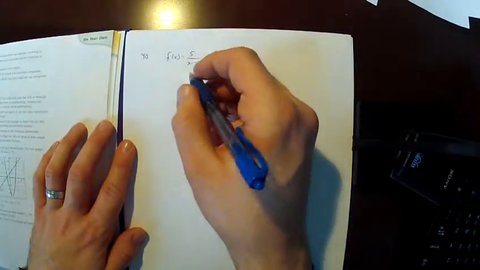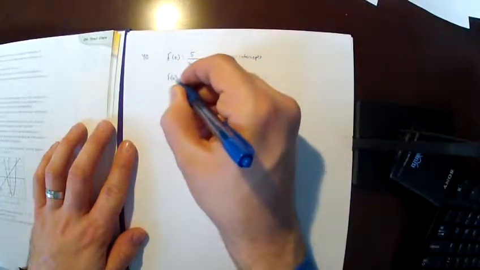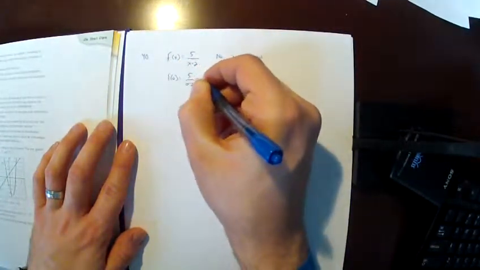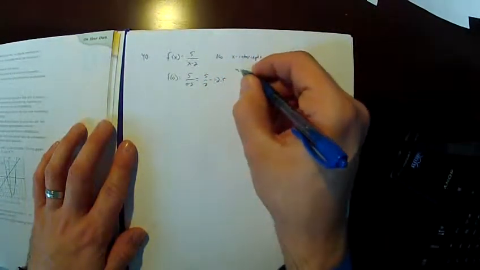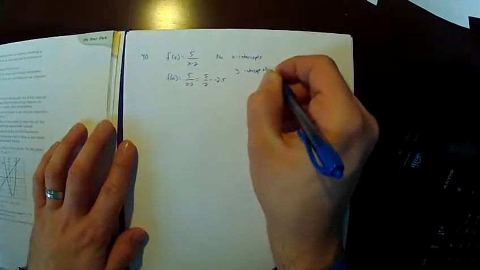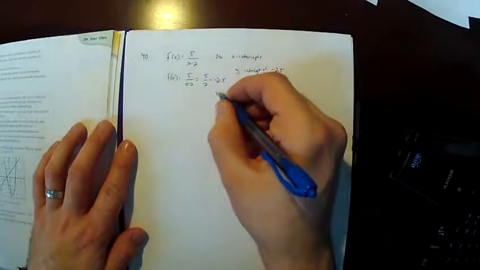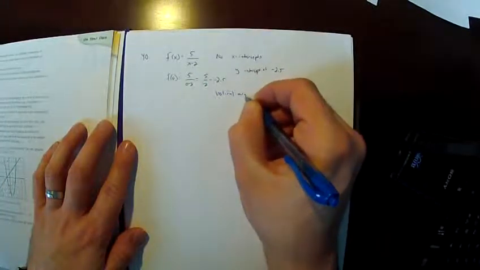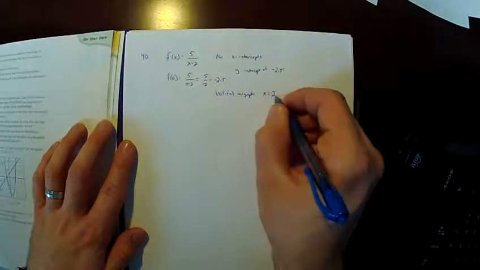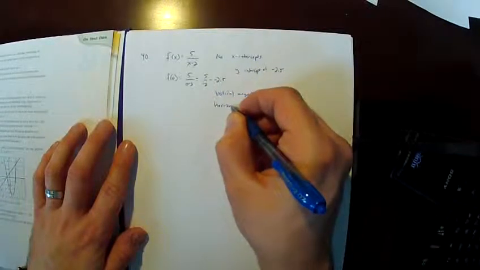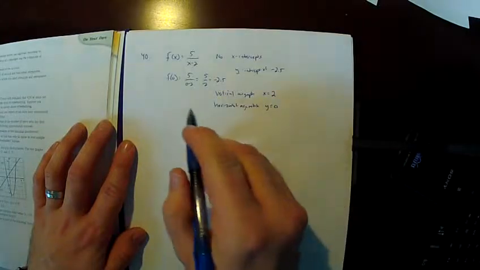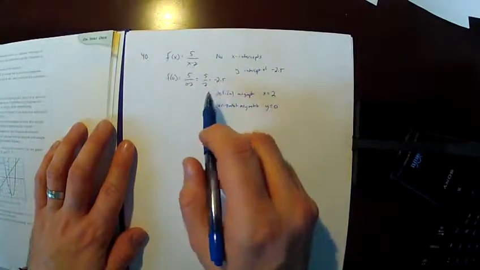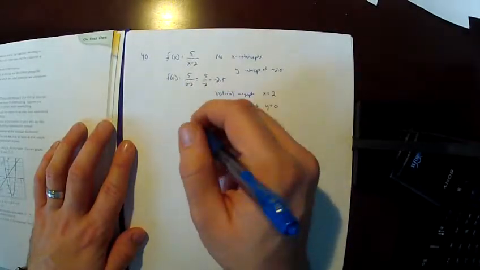And if I put 0 in for x, I'd have f of 0 equals 5 over 0 minus 2. That's 5 over negative 2, which leads to negative 2.5. So it has a y-intercept of negative 2.5. It has a vertical asymptote of x equals 2. It has a horizontal asymptote at y equals 0, because this will have a horizontal value going out to 0. And then we're supposed to sketch a graph, including all the intercepts.